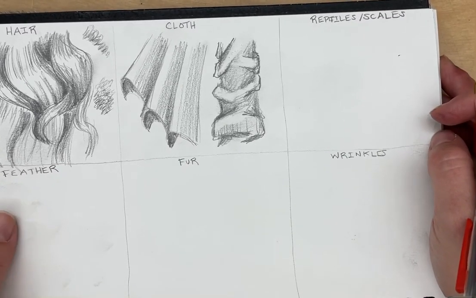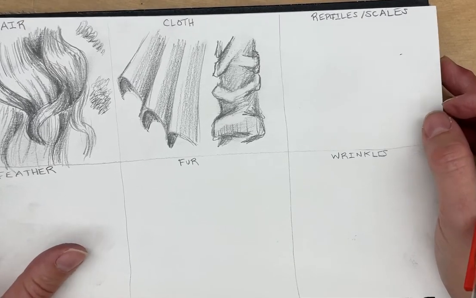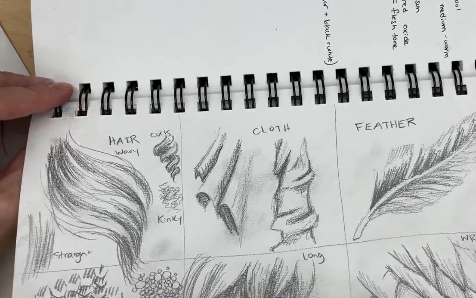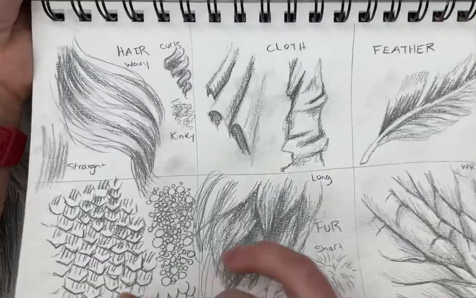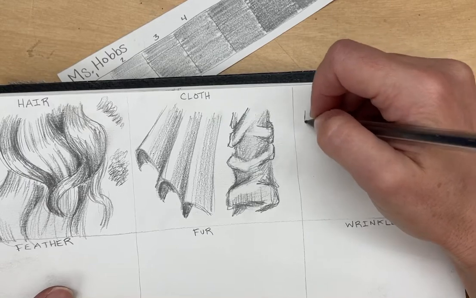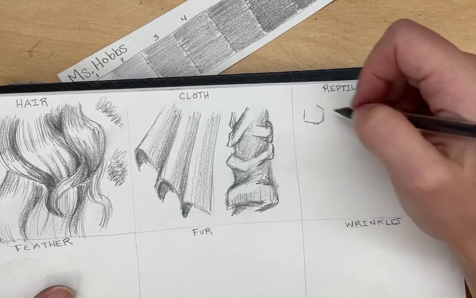Okay, the next one I think is a little easier because it's like laying bricks. So, for like snake scales, let's see, can you see this? Like this. You would just draw kind of a diamond shape with a rounded bottom.